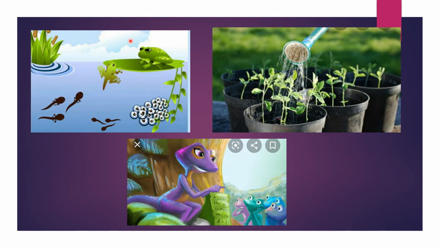Okay, now the first one, see here, this is the frog and these are the tadpoles. From the tadpoles, a new frog is developed. So this ability is known as the ability to reproduce. That means reproduction.